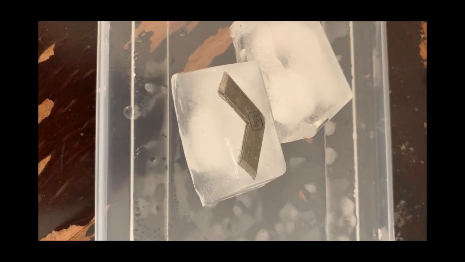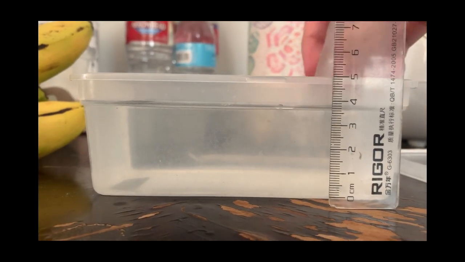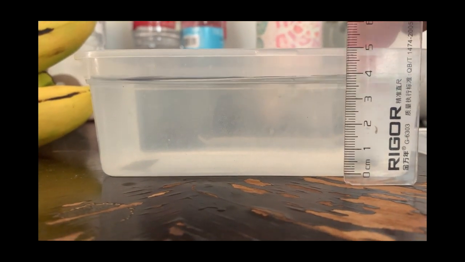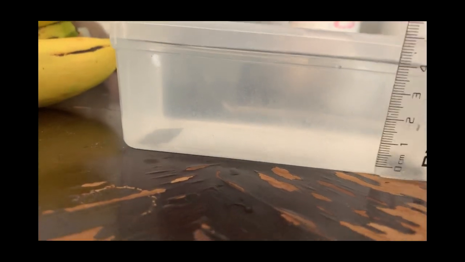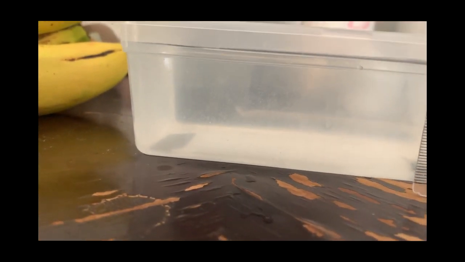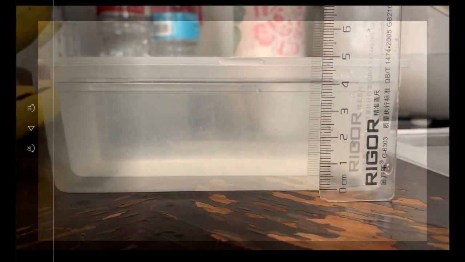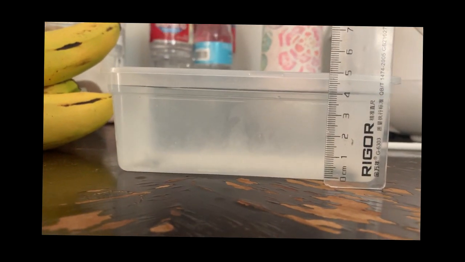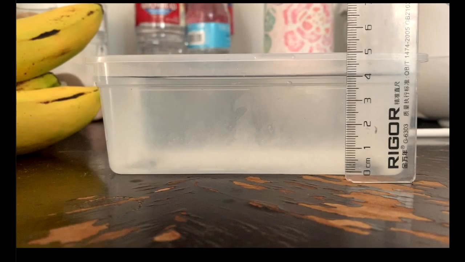So here I put in the ice cube with the iron mass in it, and after I put it in, the water level stays at 4.1 centimeters. And after it melts, we found out that the water level drops to 4.05 centimeters, which decreased by 5 millimeters.